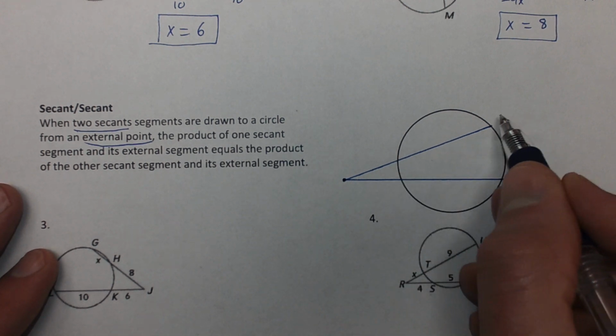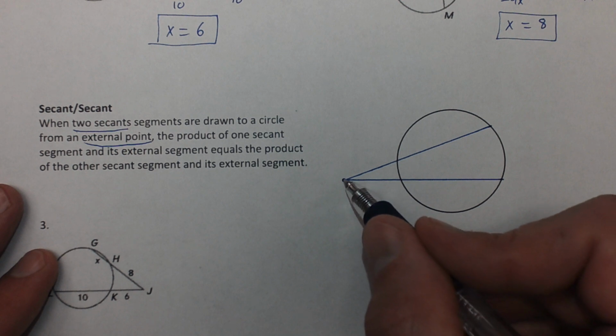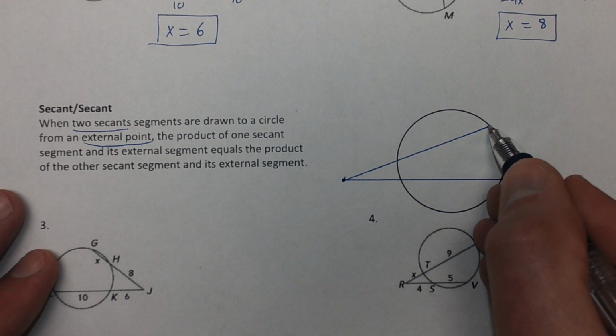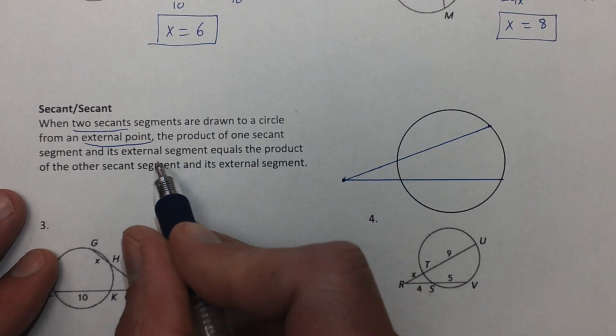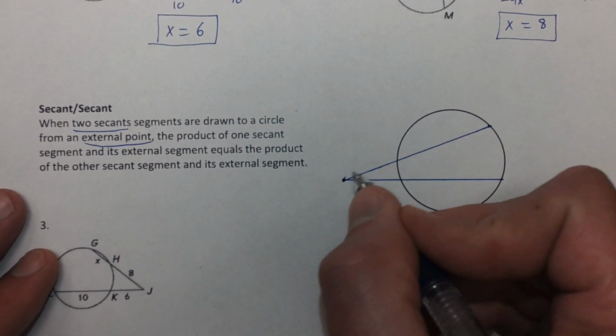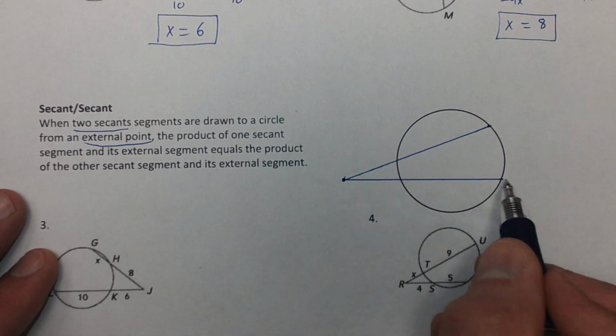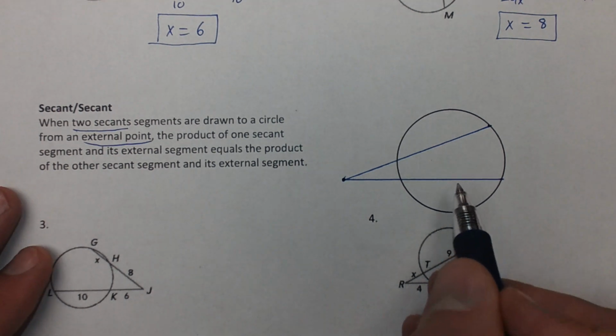So the whole secant segment, and that means from here where they intersect all the way to the other part of the circle. So the product of one secant segment and its external segment equals the product of the other secant segment, the whole thing, and its external.